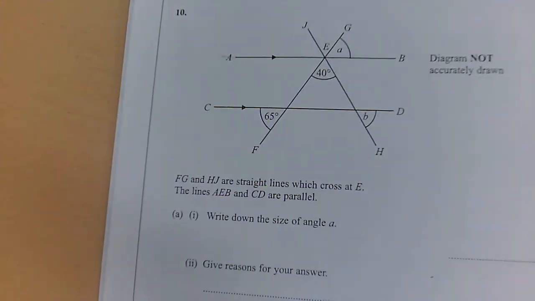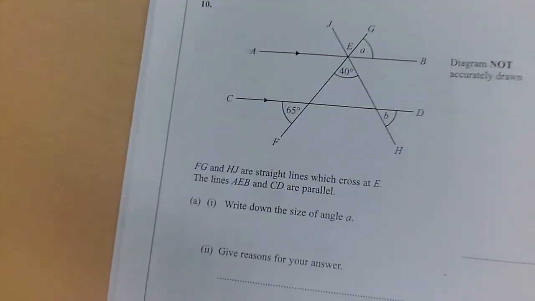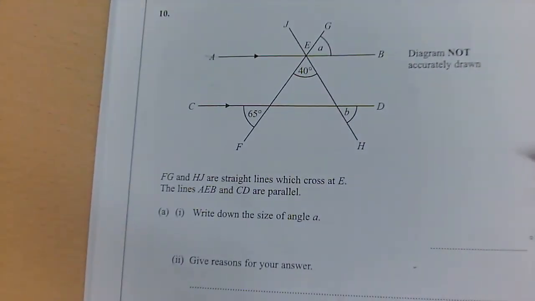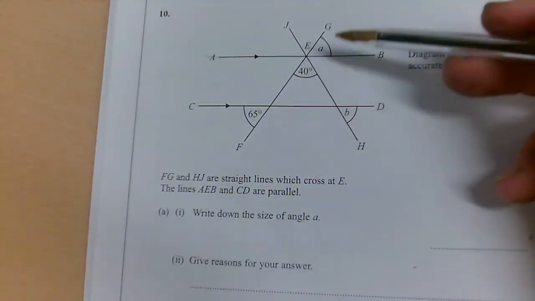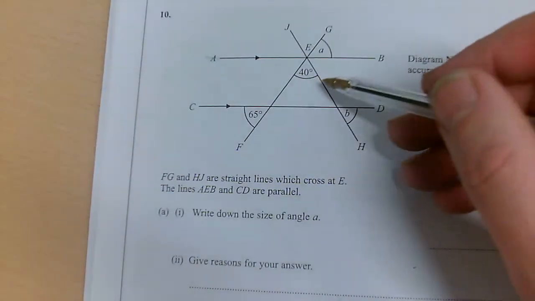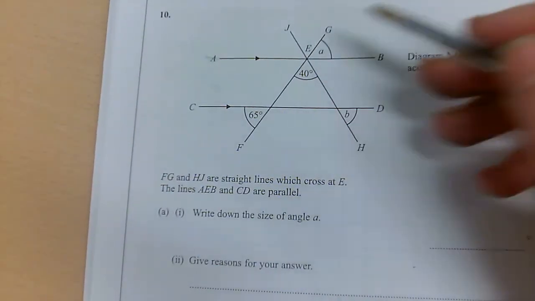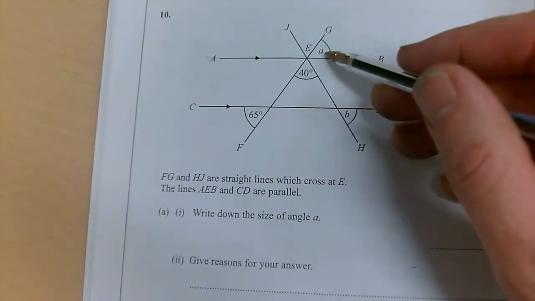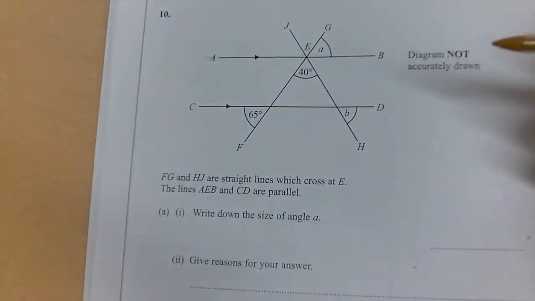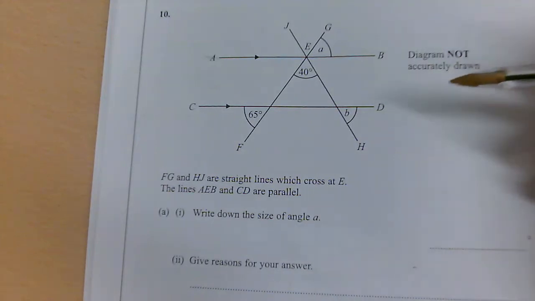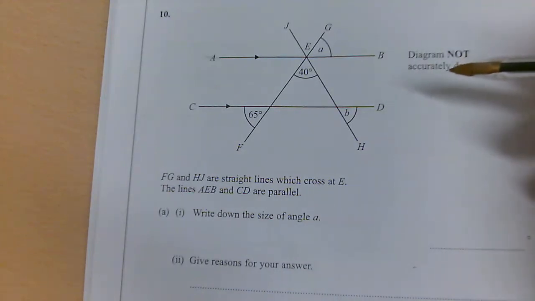Question 9 done, now we're looking at question 10. So we've got two straight lines and they're parallel. Now, because they're parallel, this means certain things can happen, all these things about corresponding angles, alternate angles and things like that. So we've got to work out what angle A is. There's loads of different strategies we could follow, but we've just got to find the one that works best for us.